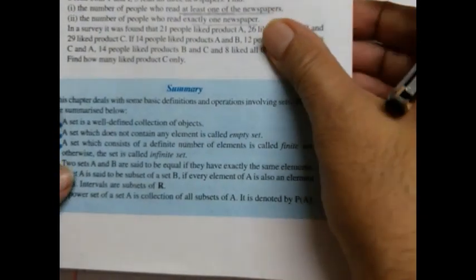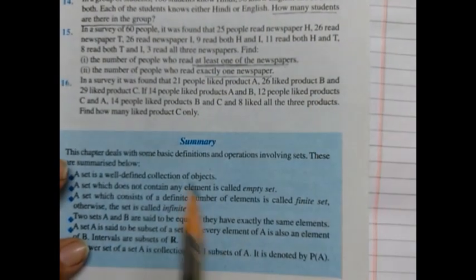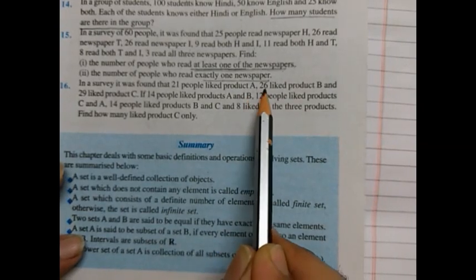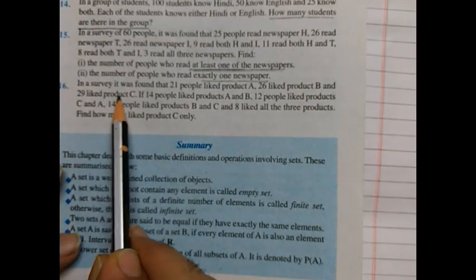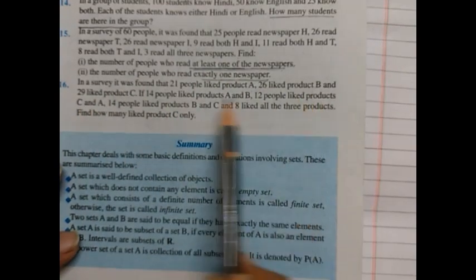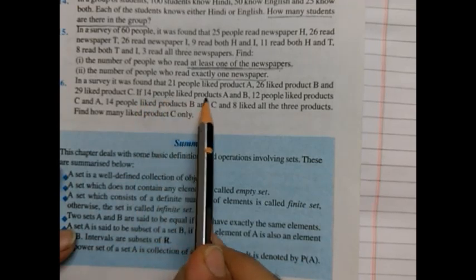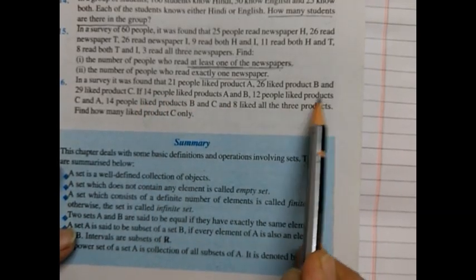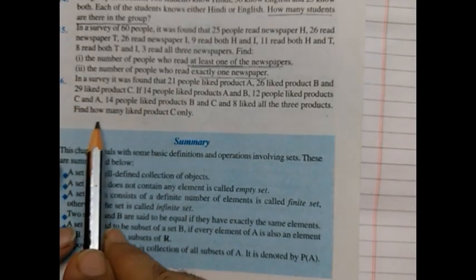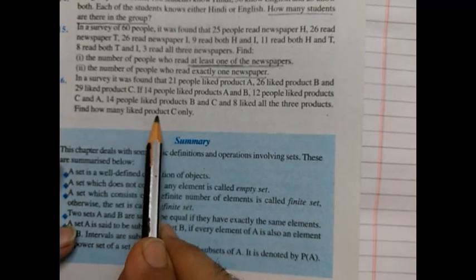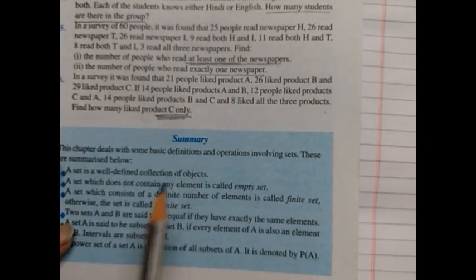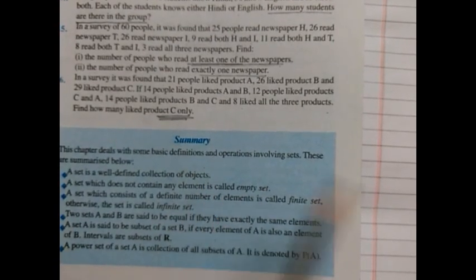Now let's see the 16th question. What does the 16th question say? In a survey it was found that 21 people like product A, 26 like product B, and 29 like product C. Here again there are three sets, A, B and C. 14 people like products A and B, 12 like products C and A, 14 like products B and C, and 8 like all three products. We have to find those who like product C only. Do we have any formula to find it? No. So here we will use the Venn diagram.